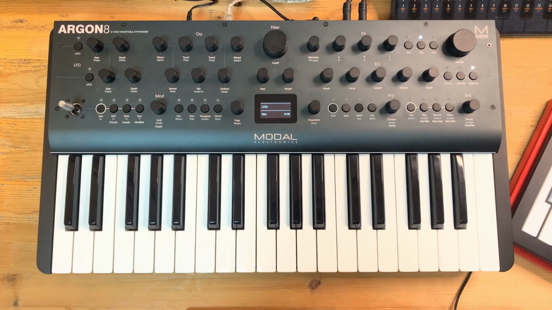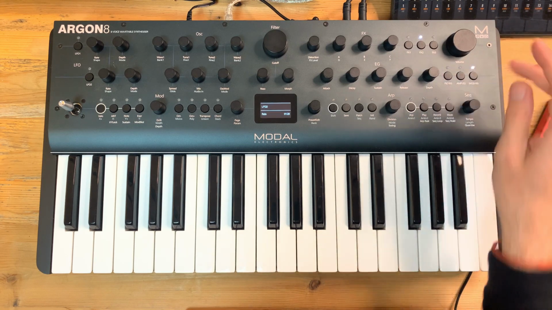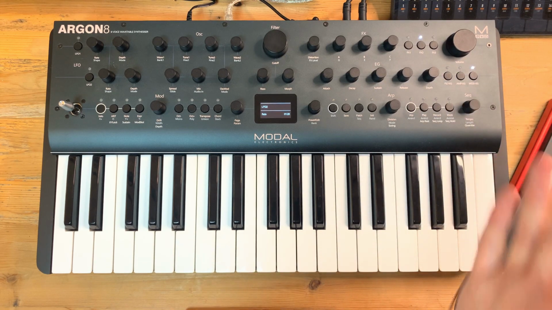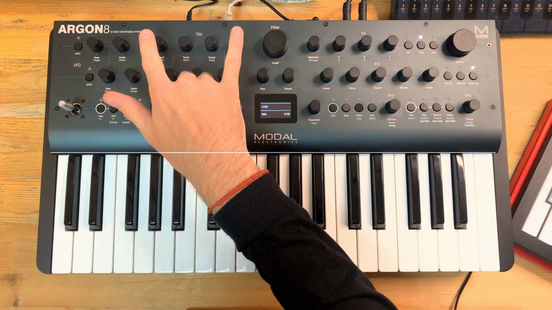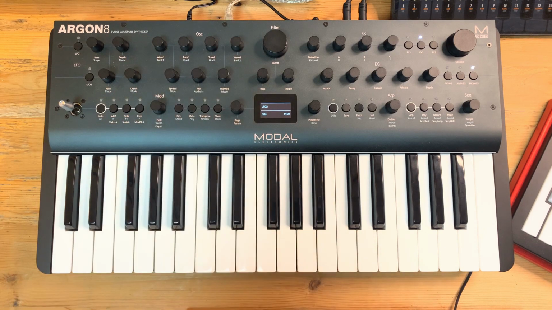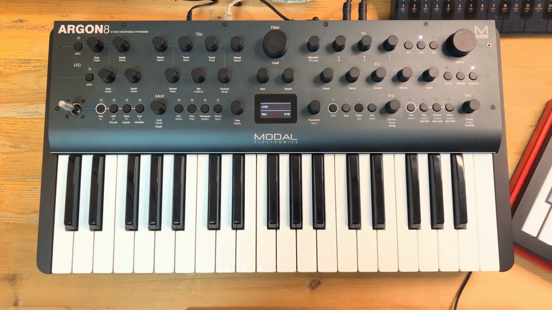But one other thing that's really, really common that we haven't touched on is this mod envelope over here. This is something that I use an awful lot just to get some movement, either in pitch or in kind of transient shapes or evolving shapes using the wave dials.